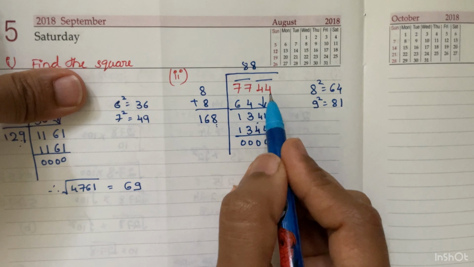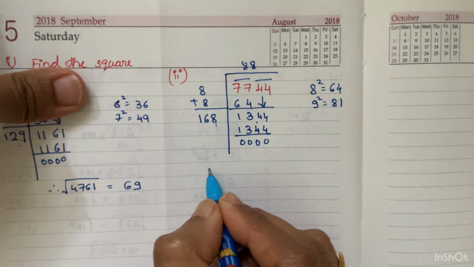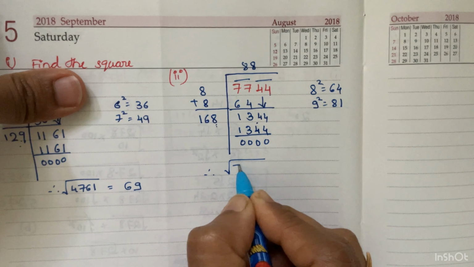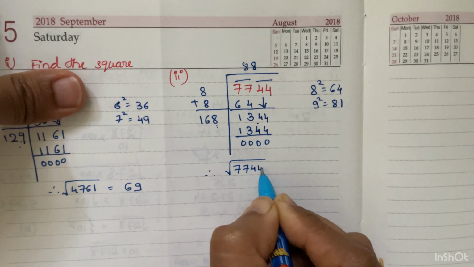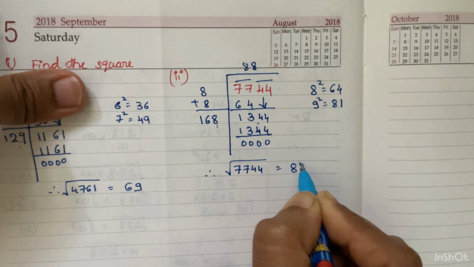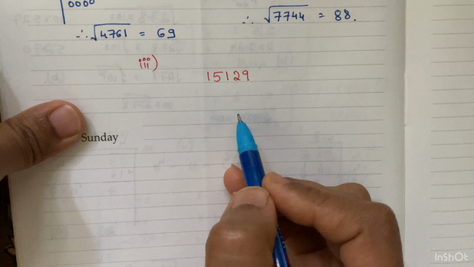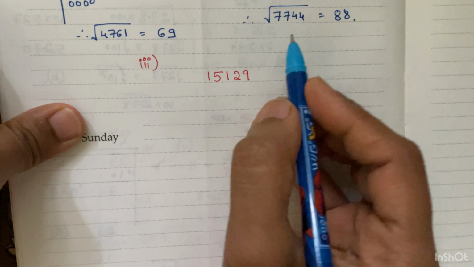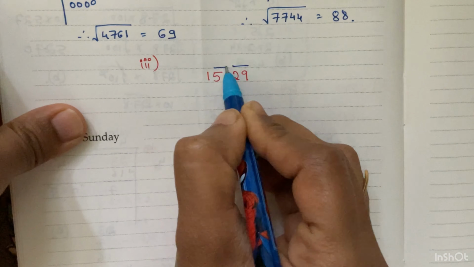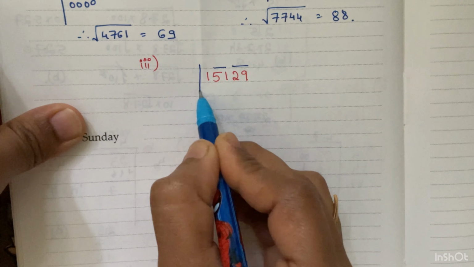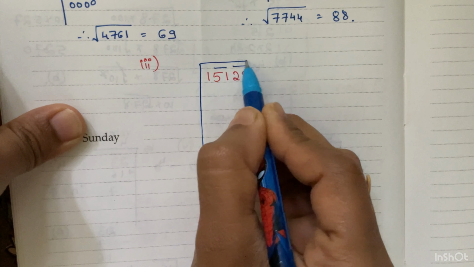Now after subtraction the remainder is left with the 0 0. It means this is a perfect square number. So therefore square root of 7744 equals 88. Okay, question number 3, 15129. So first we need to make a pair from right to left side. Okay, now one is left with only single. Okay, now start doing the division.